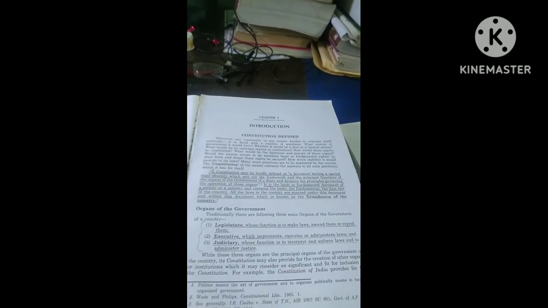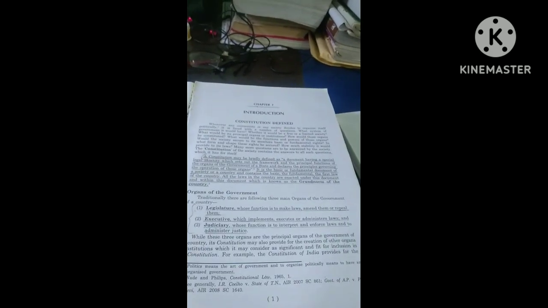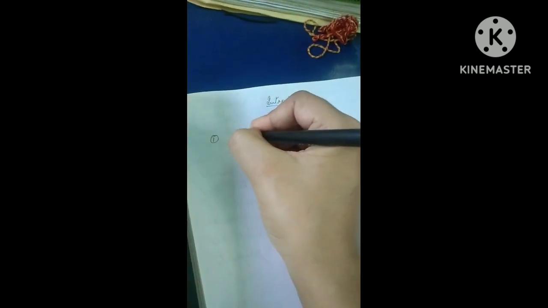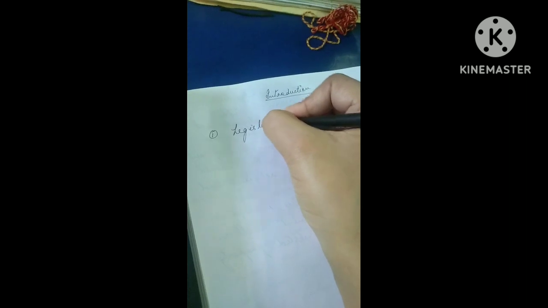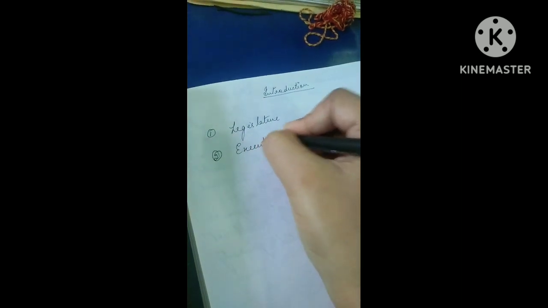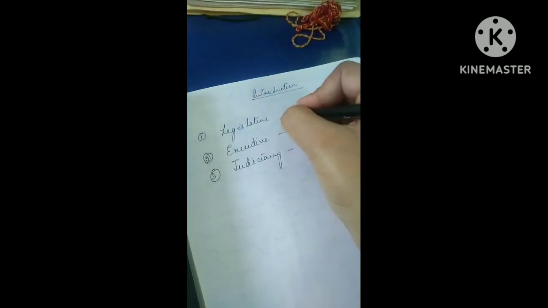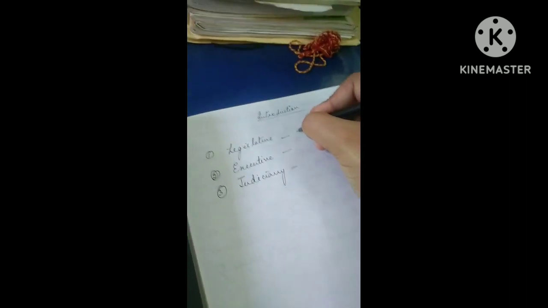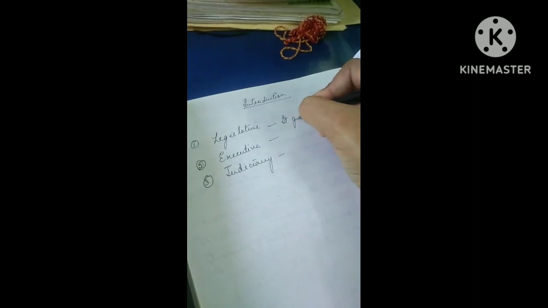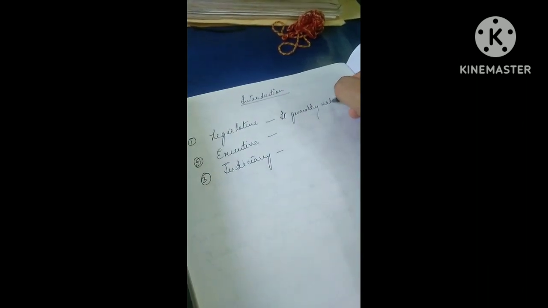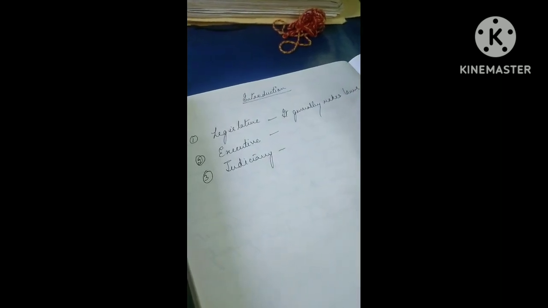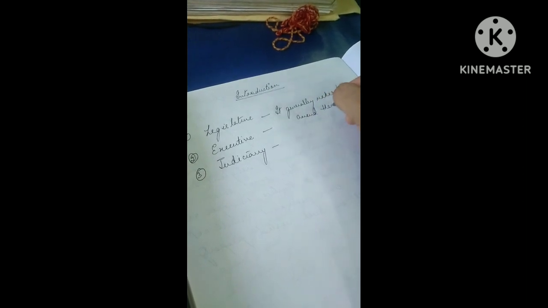Now coming to the second part, what are the organs of the government? There are basically three organs of the government. I would like to explain by writing. Number one is legislature. Number two is executive. Number three is judiciary. Now, number one, legislature. What is the function of the legislature? It generally makes laws, amends them or repeals them.